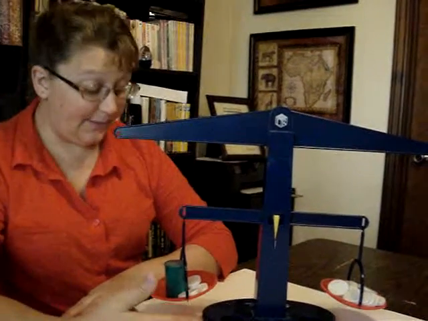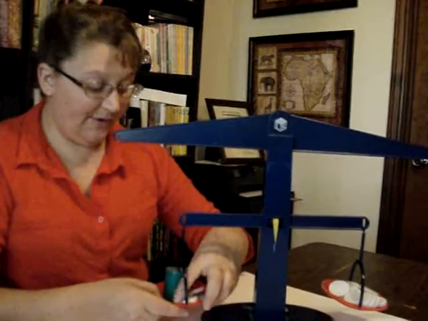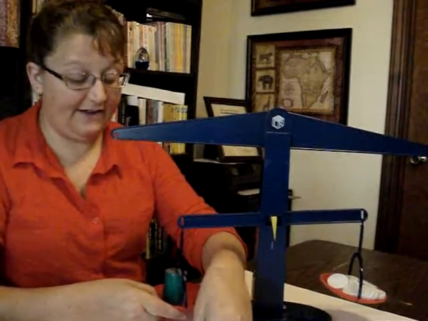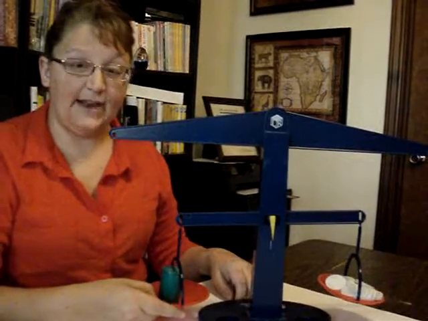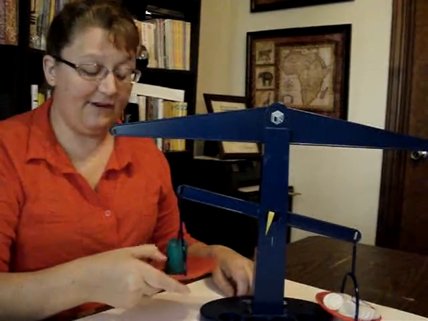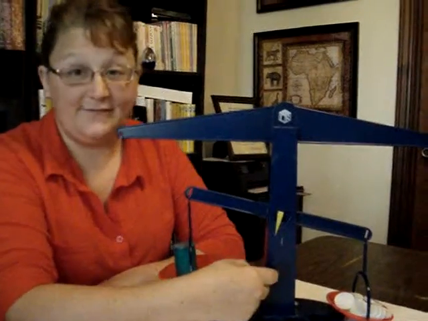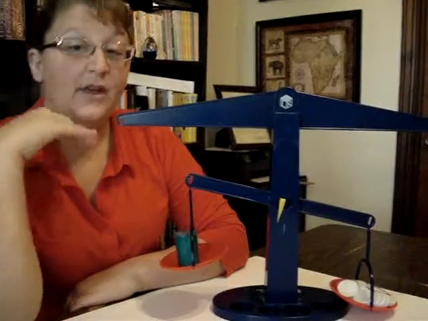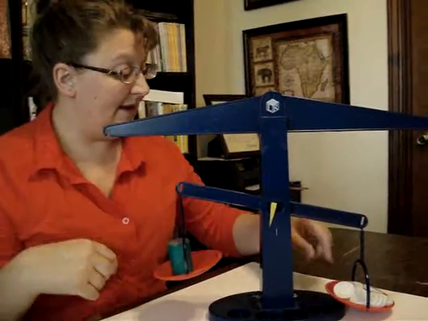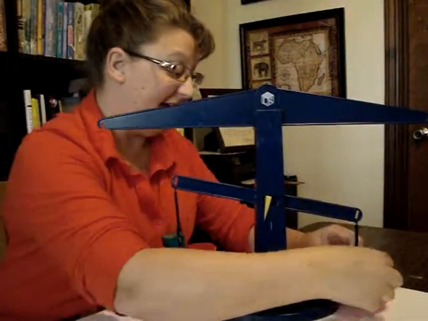Well, on the balance, one way to simplify matters would be to get rid of these 3 counters on this side. But there's a problem. If we get rid of those 3 counters, it's not equal anymore. The way we deal with this is by doing the same thing on the other side.